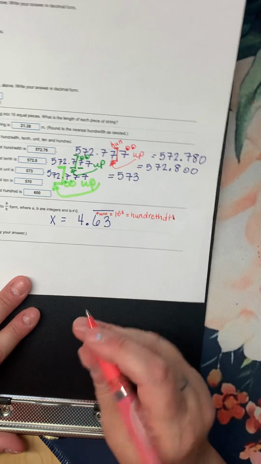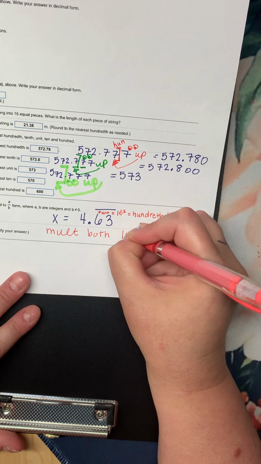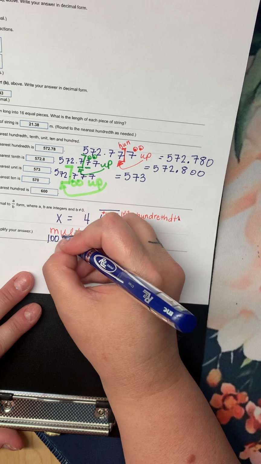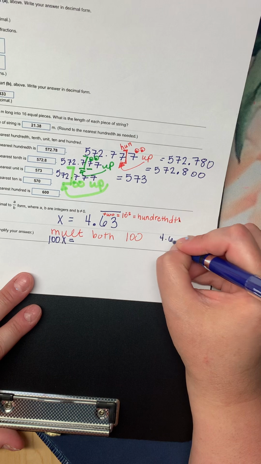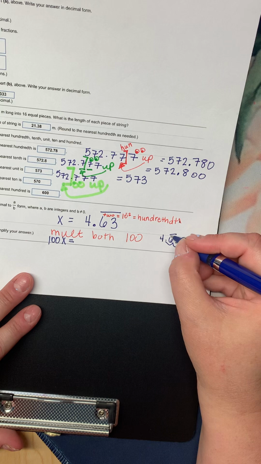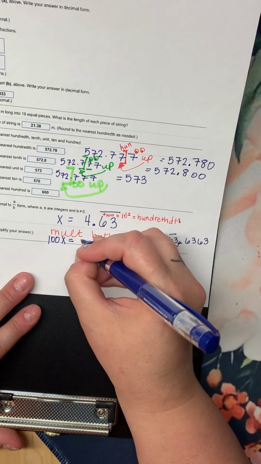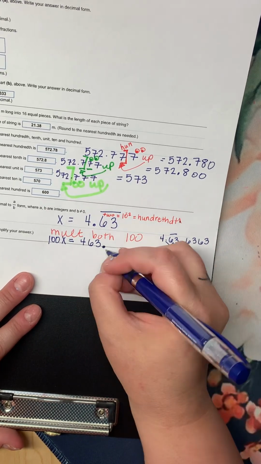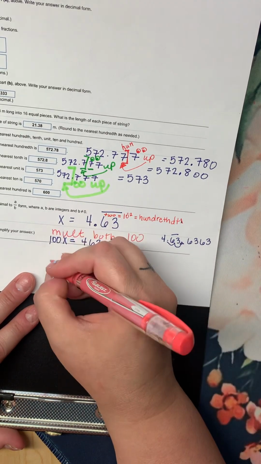So what I'm going to do is I'm going to multiply both by 100. So x times 100 is 100x. 4.63 times 100. It moves the decimal over twice to the right, but that 63 keeps going on and on and on and on. So we get 463.63 goes on and on and on with a bar. Okay, now we're going to subtract them.